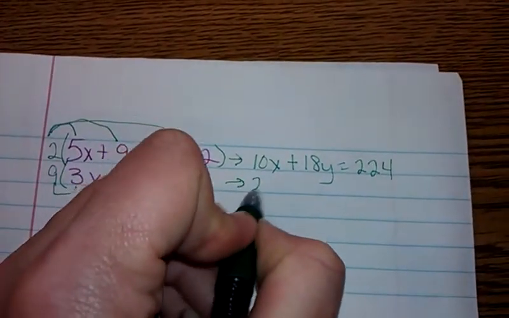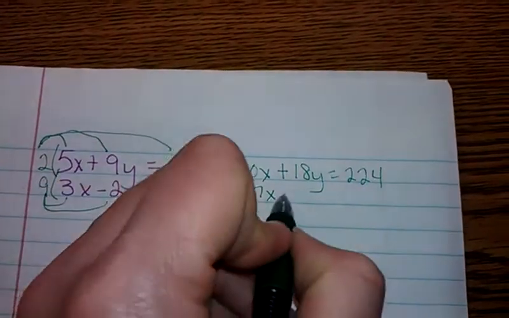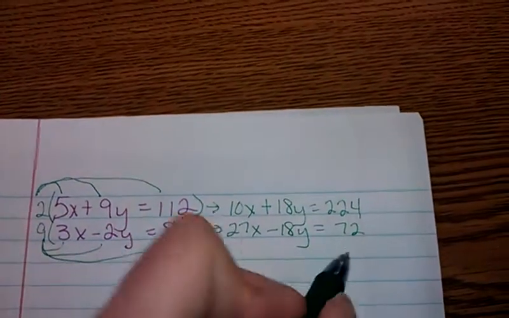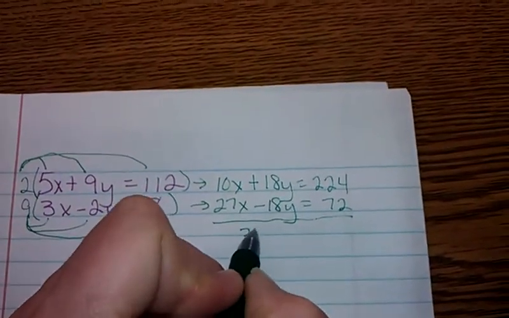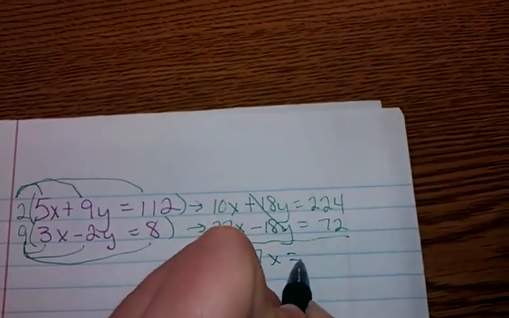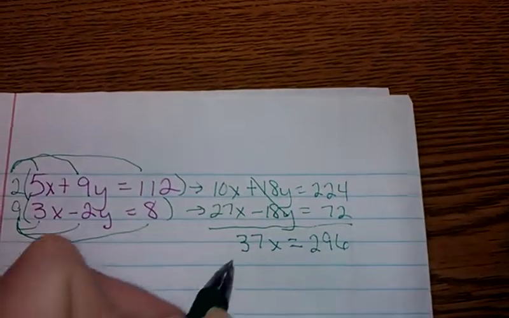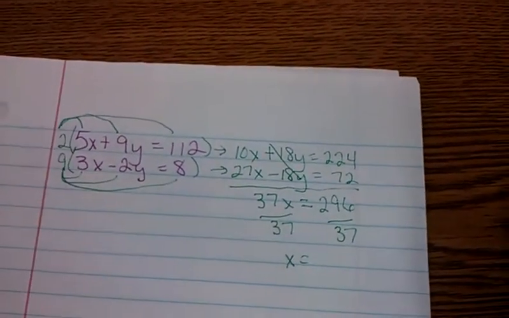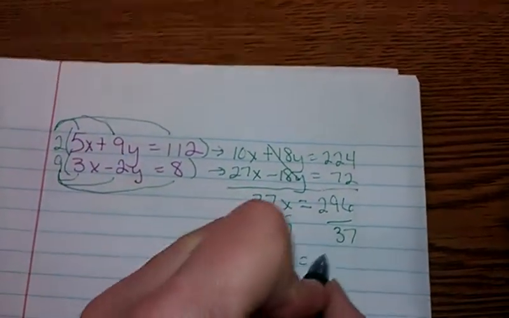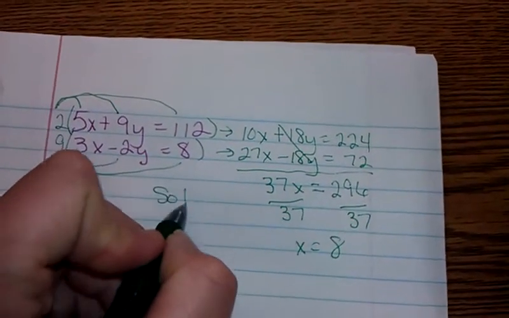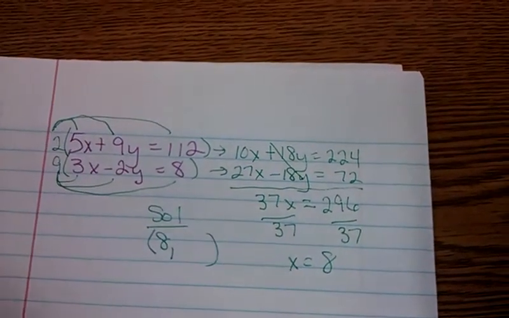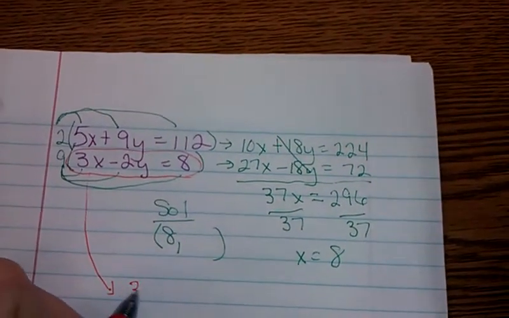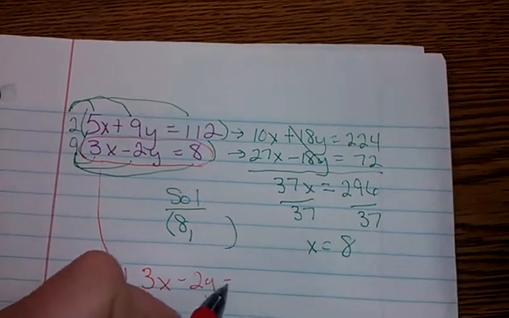9 times 3 is 27x. 9 times negative 2 is negative 18y. 9 times 8 is 72. I get 37x. The y's cancel out. That's 296. Divide by 37. And I take 296 divided by 37, and I get 8. My solution, my x number is 8, and I don't know my y. I'm going to choose this one right here because it's got smaller numbers. I don't want to do it with 112. 3x minus 2y equals 8.